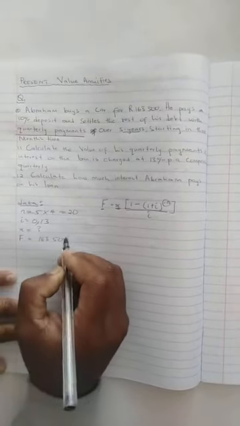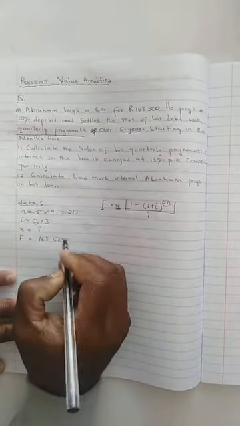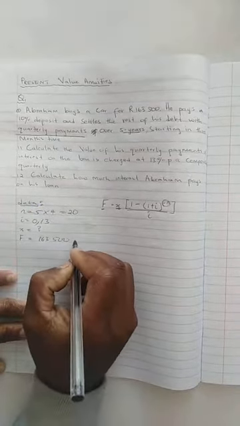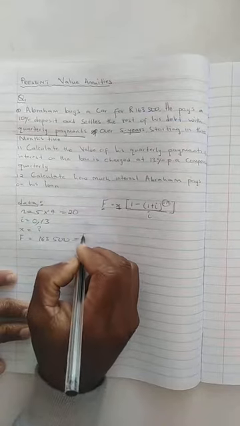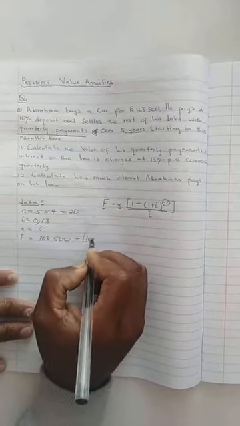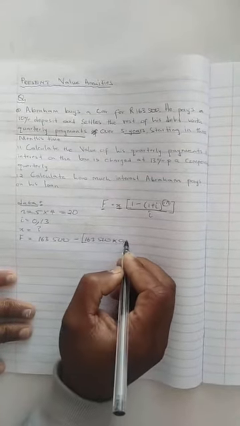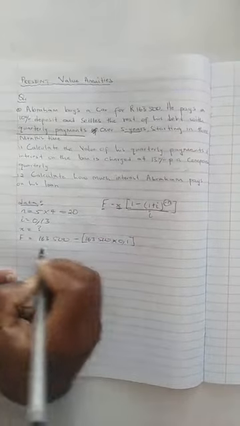The value of F is equal to 163,500, but from that, Abraham pays the deposit. So we are going to have minus what now? Minus, we want to know the 10% of this. 10% of this is going to be 163,500 multiplied by 0.1, which is the 10% of it.